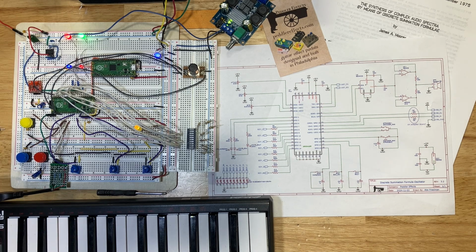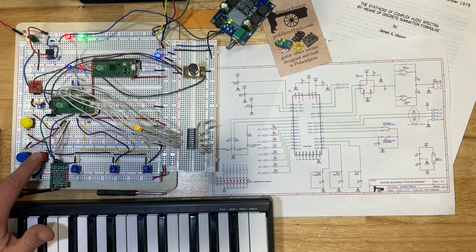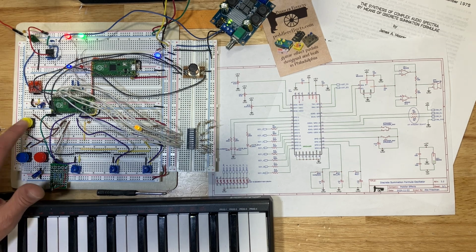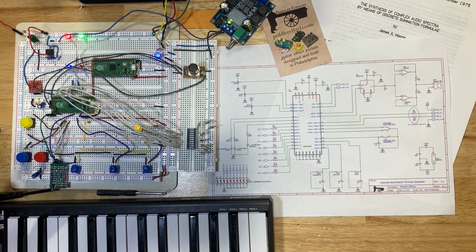So here it is again, harmonic and inharmonic. Here, let's take our carrier note up a bit. That's too high.